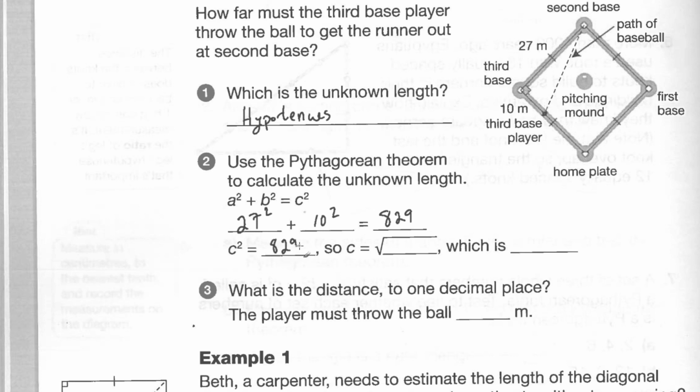So C is equal to the square root of 829, which is 28.8 meters. So what is the distance to one decimal place? The player must throw the ball 28.8 meters to reach the other side.